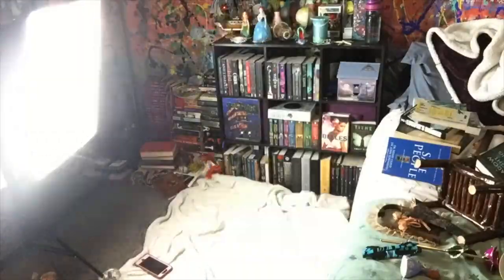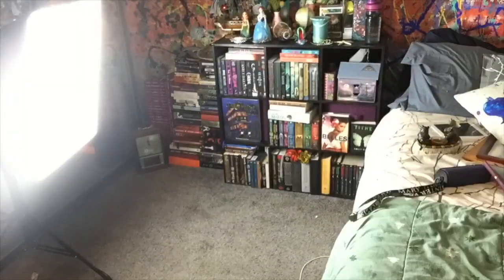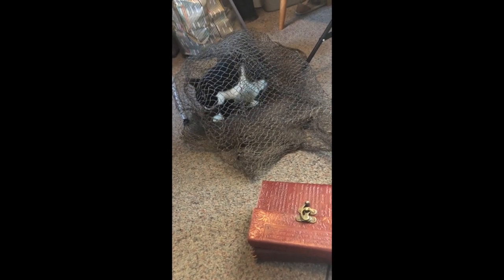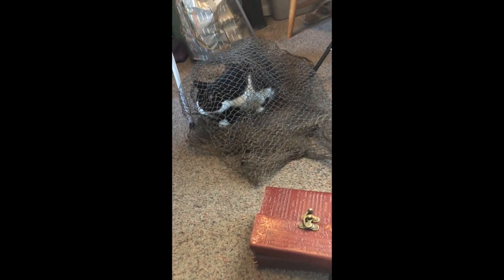She loves being in there. Anyway, she went in there herself, and yeah, she's just all about it.